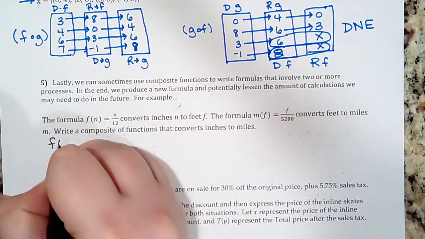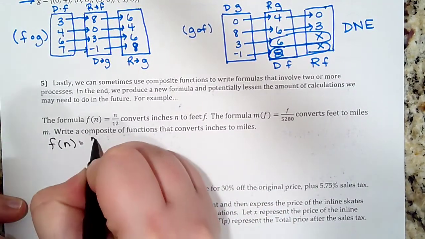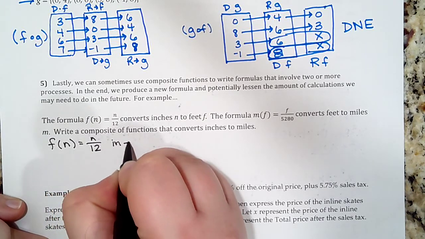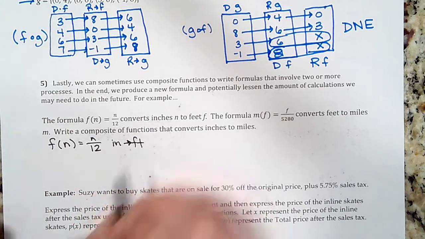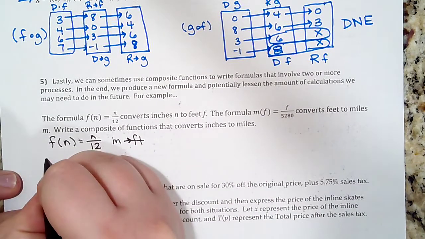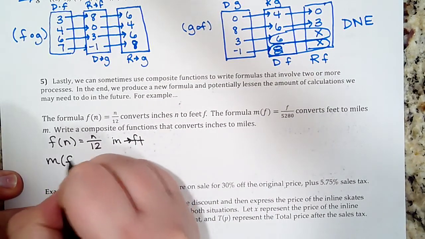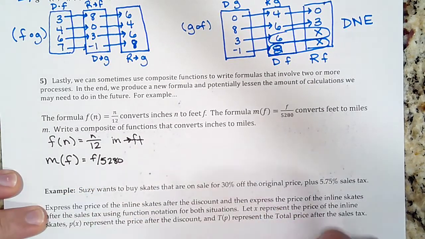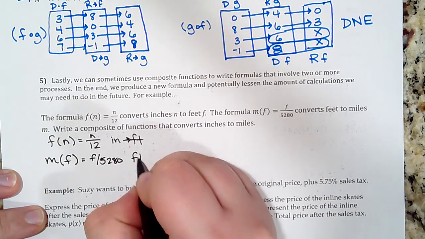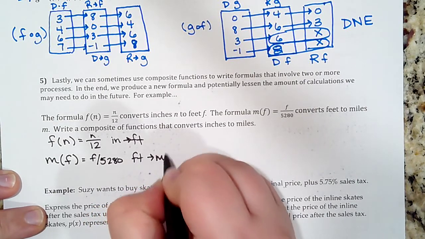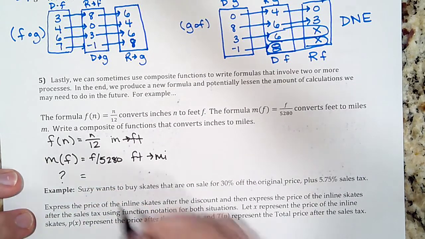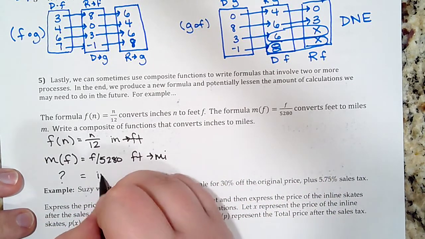Actually, let's write down our knowns first. We have f of n is equal to n over 12, and this one converts inches to feet. We then have m of f equal to f over 5,280, which converts feet to miles. We want a function, we don't know what it is yet, that converts inches to miles.